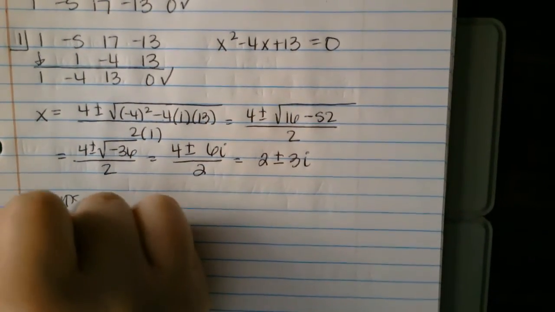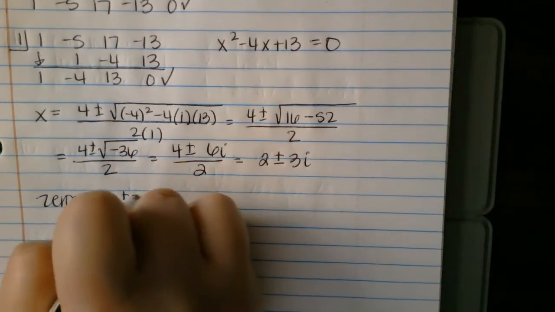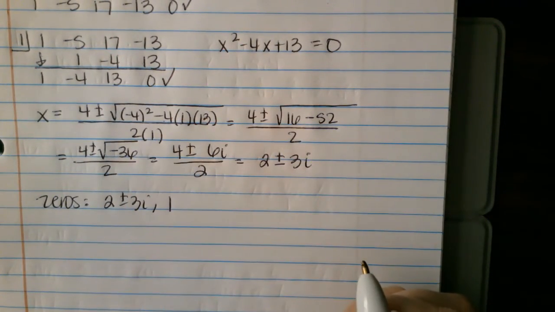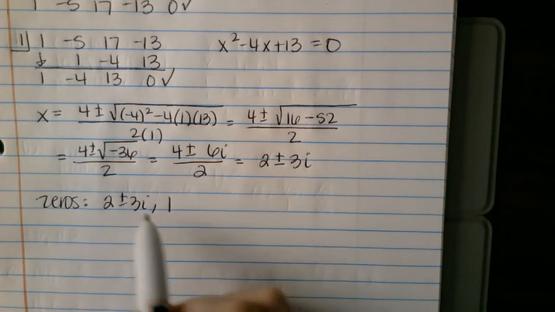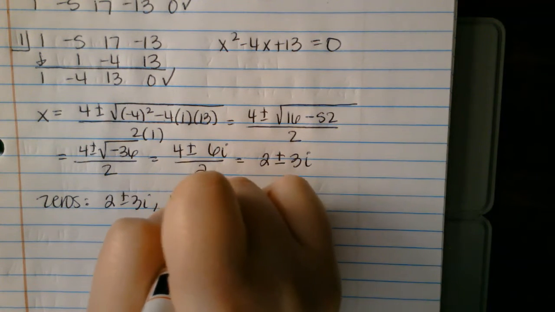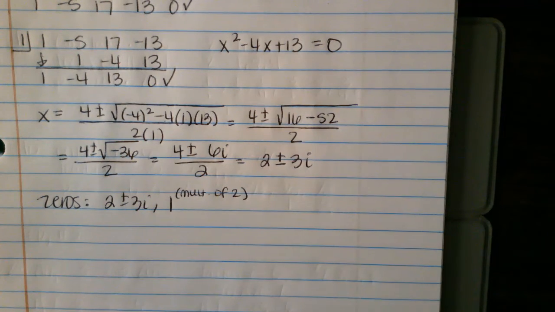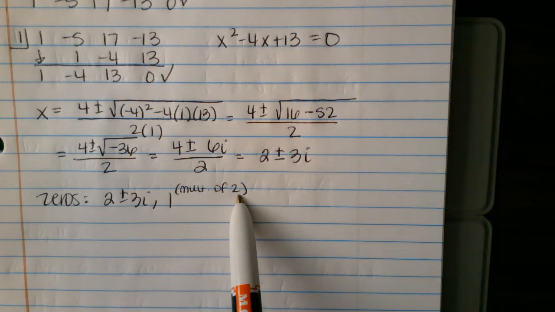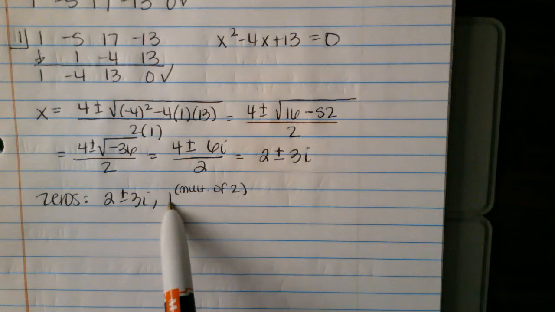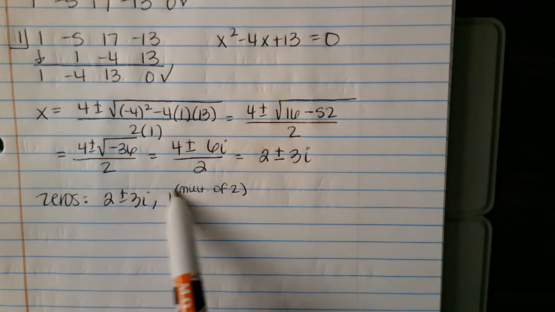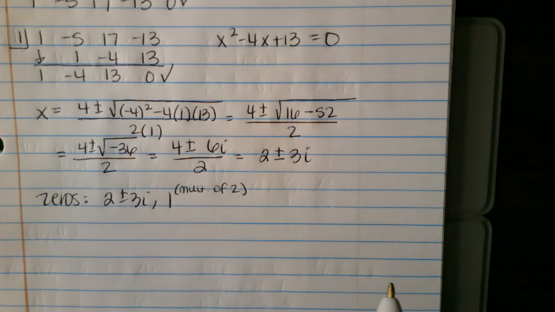So my zeros here, I have my 2 plus or minus 3i, so that's 2 of my zeros. And then I have a 1 that is repeated twice. So we really only have 3 zeros here, but this one has a multiplicity of 2. In my math lab, they won't really care about the multiplicity, so the practice you'll do today won't care about multiplicity, so you just have the 3 zeros. But note that this one does have a multiplicity of 2, which means you have found all 4.